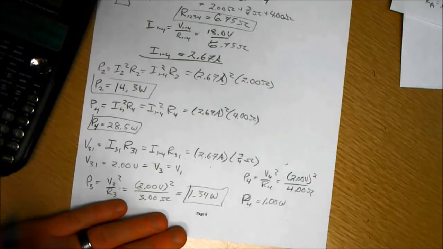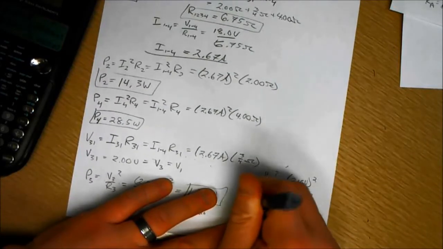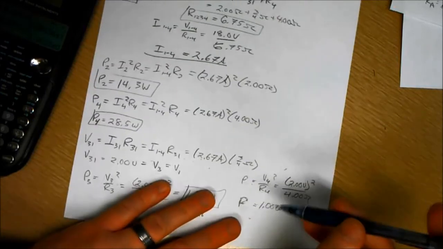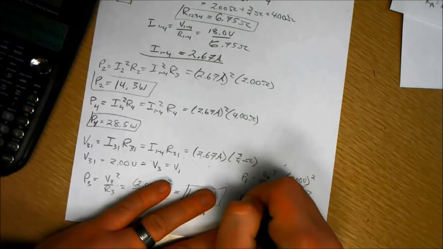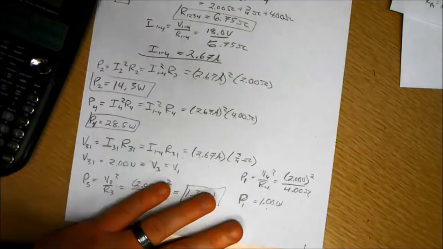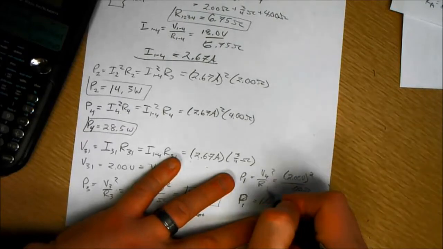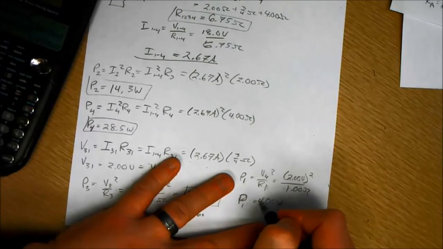Oh, I'm sorry. I already did P4. I meant to say that's P1. I numbered it differently than I have before. So this is the power through that 1 ohm resistor, which means this is 1 and this is 4 watts.